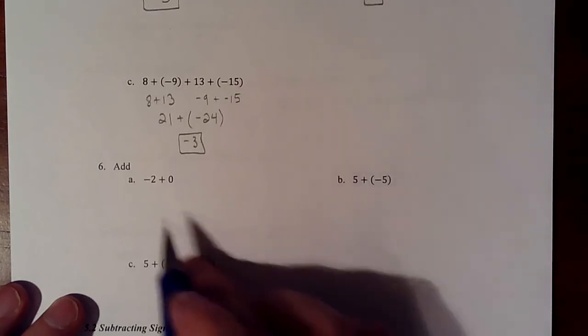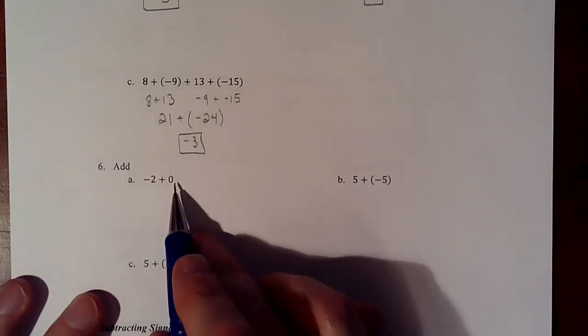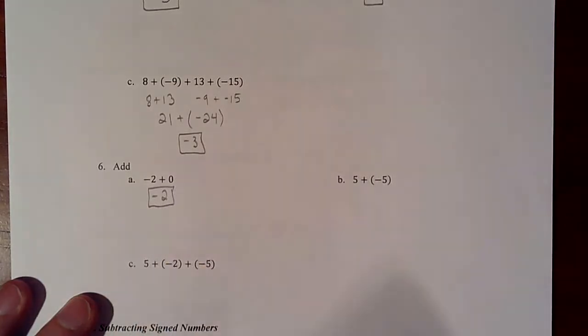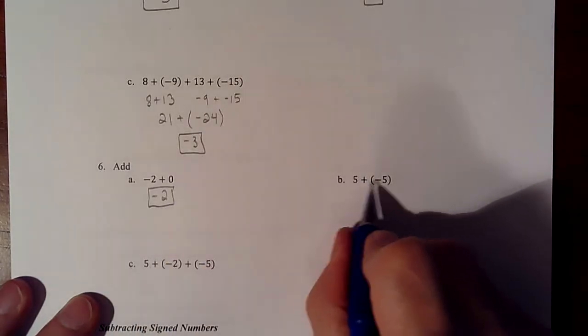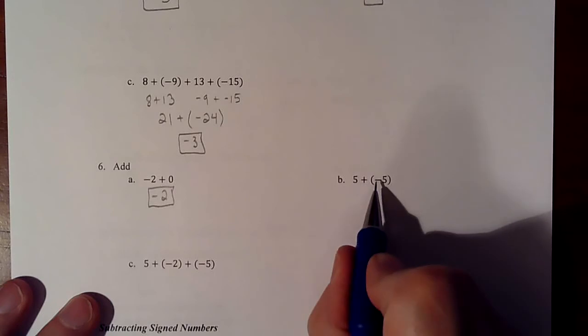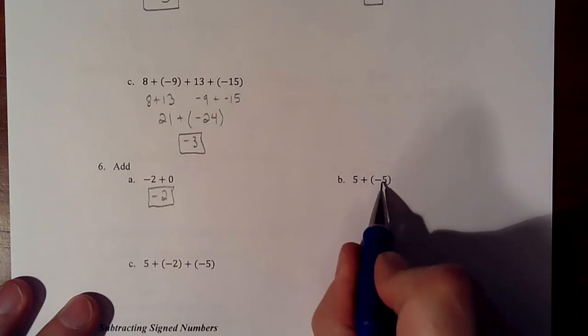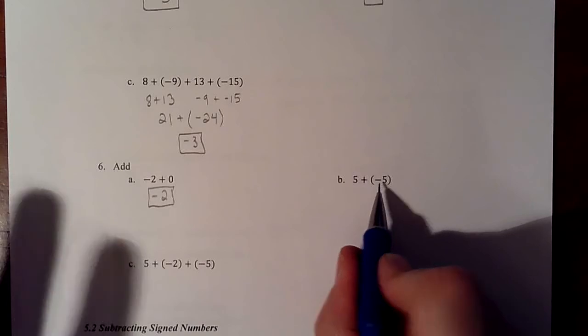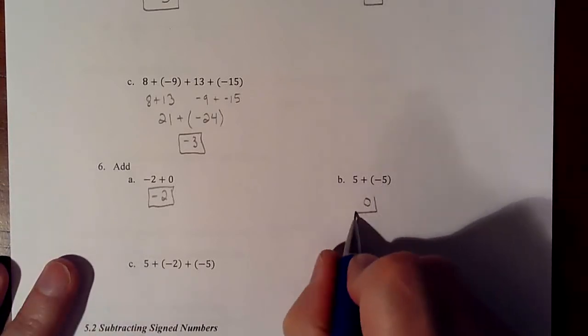Okay. And then the last 3. So if we just kind of add things together, you're going to be mixing and matching. Negative 2 plus 0, you're adding 0. It's not going to do anything. And then you have 5 plus a negative 5. Well, you don't have more positives or negatives. In fact, they cancel each other out. The negative 5 cancels away the positive 5. It's like you had $5, but you owed $5. Now you don't have anything.